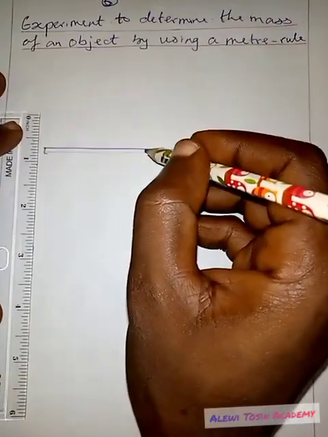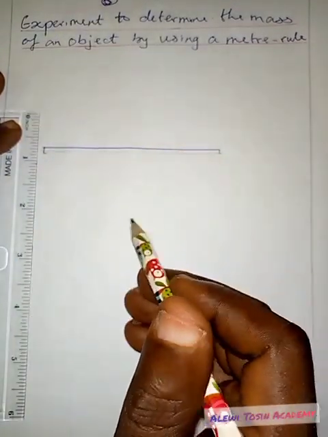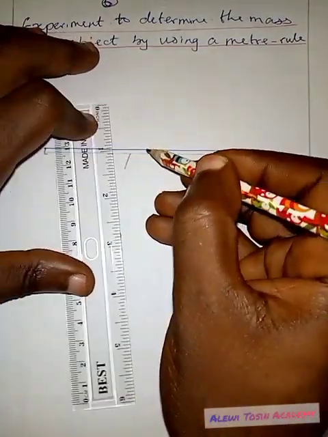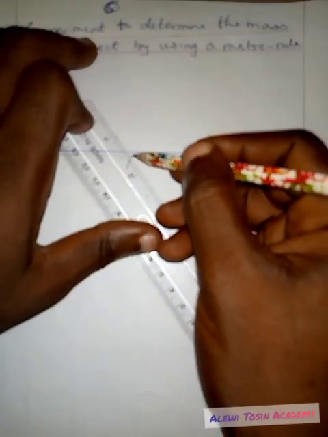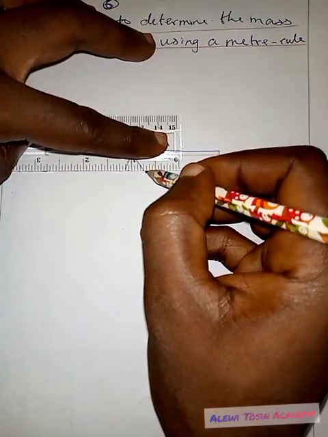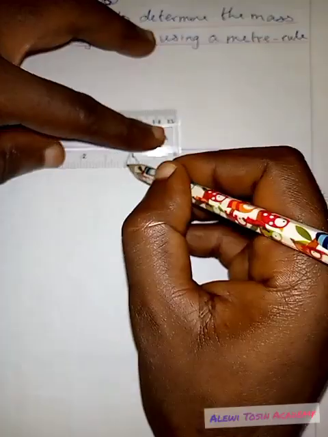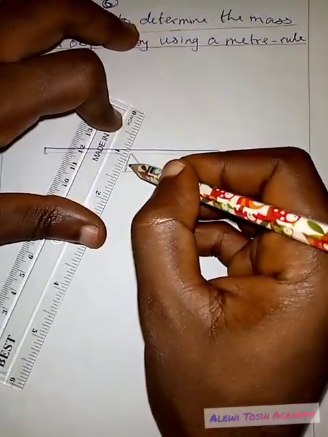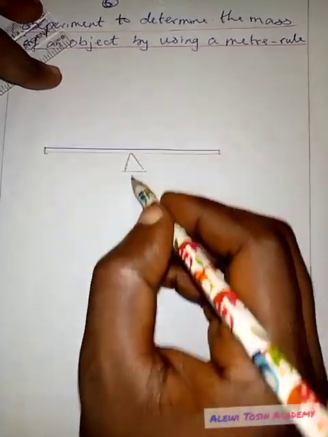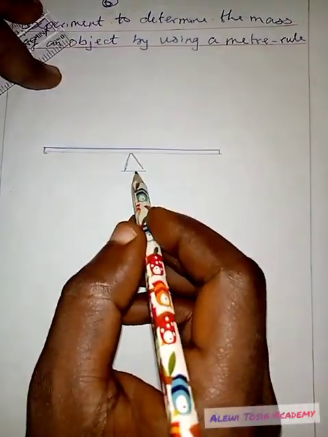Now, when we have a meter rule and we have our knife edge, you can also call it your pivot. We call it knife edge, pivot. You can also call it a fulcrum. Now, this is your fulcrum at the middle. It depends, but for this experiment, we are placing our fulcrum at the middle.